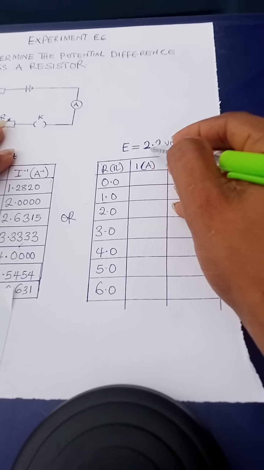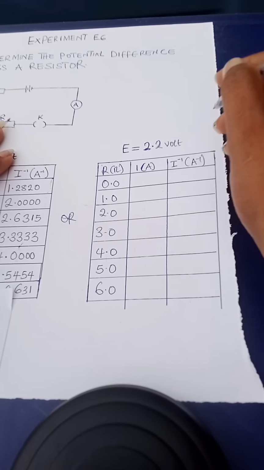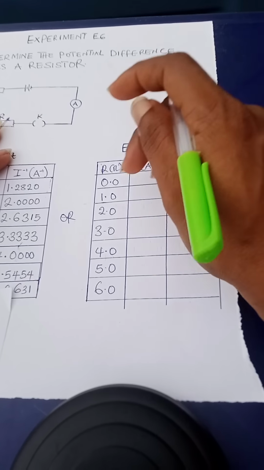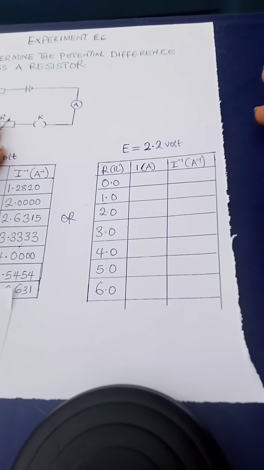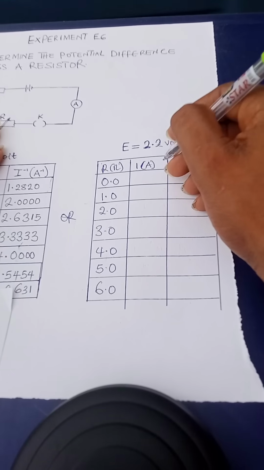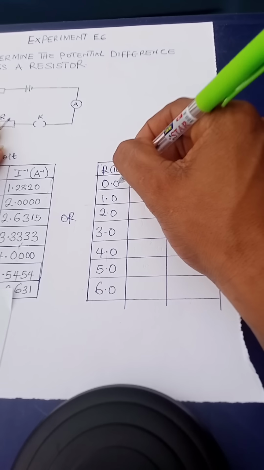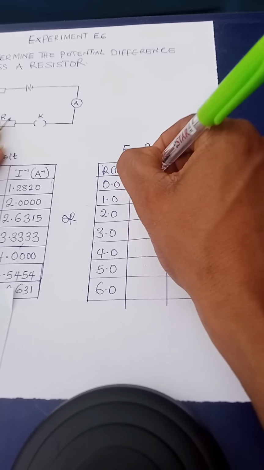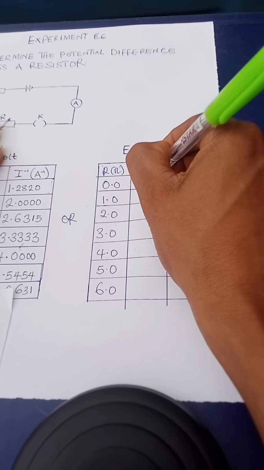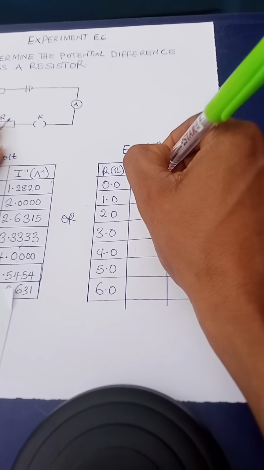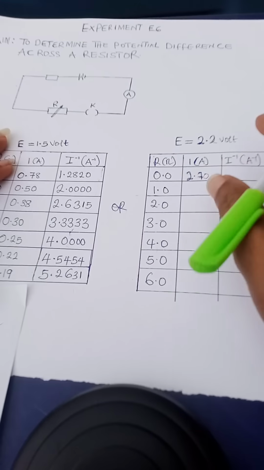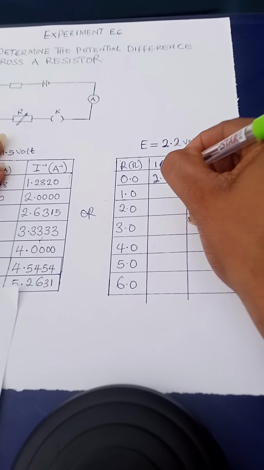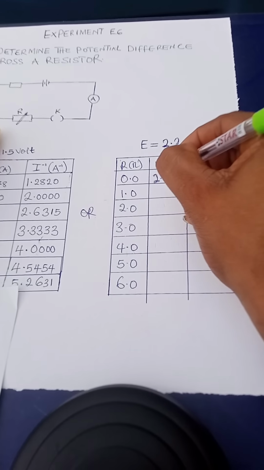Now look at this one also. I'm using 2.2 volts here. I can equally get the readings without performing the experiment. Yes, it is possible. Like here, when the resistor is 0, this point is supposed to be 2.7. I'm going to have 2.70. That's exactly what I'm going to be having.